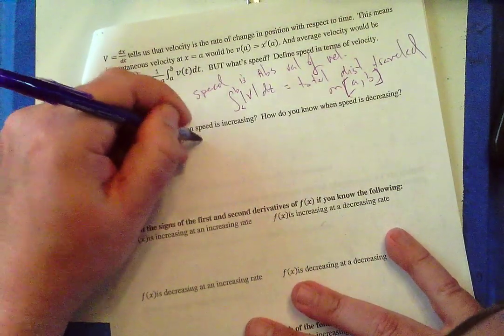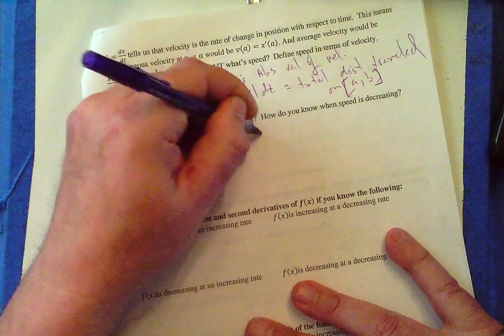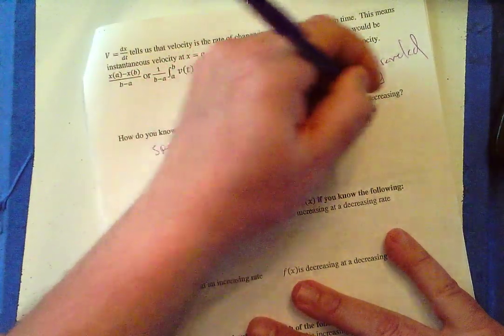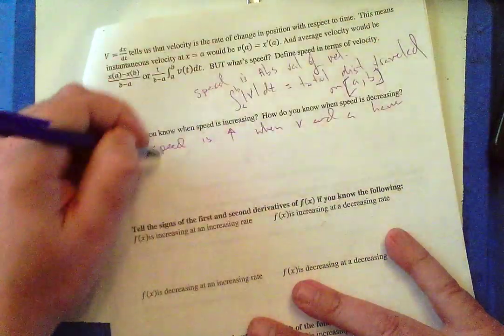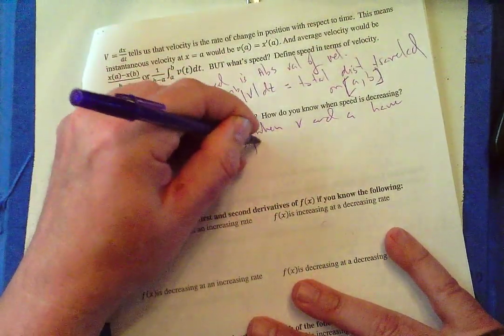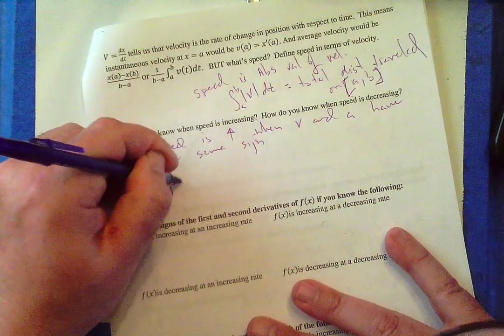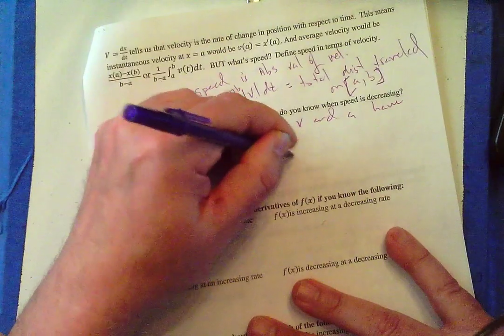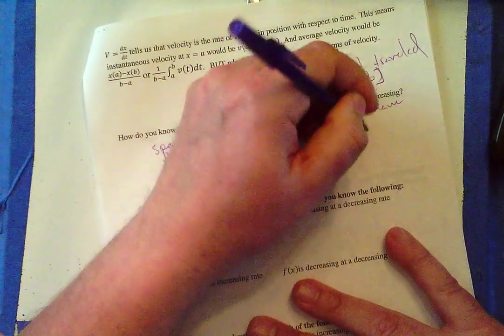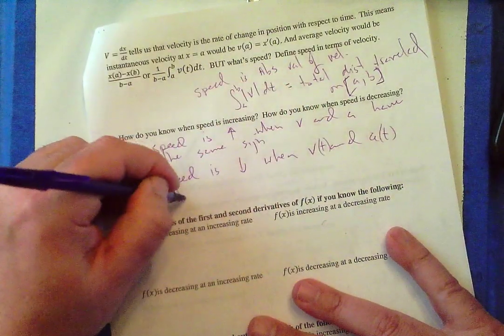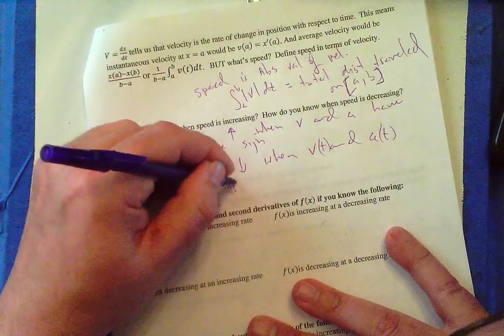Speed is increasing when velocity and acceleration have the same sign. Speed is decreasing when velocity and acceleration have opposite signs.